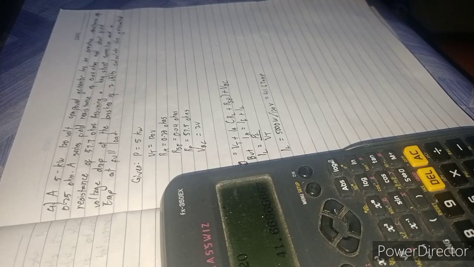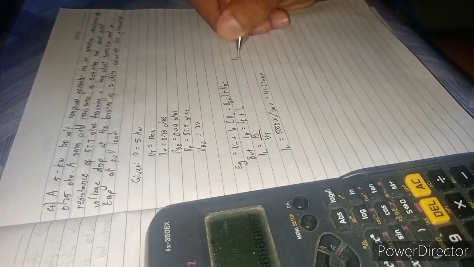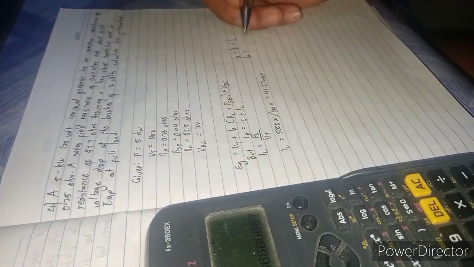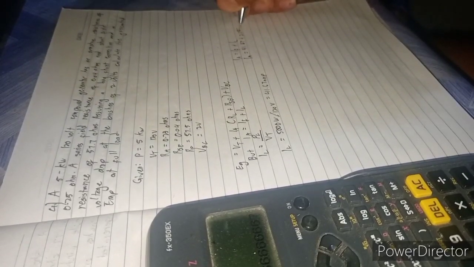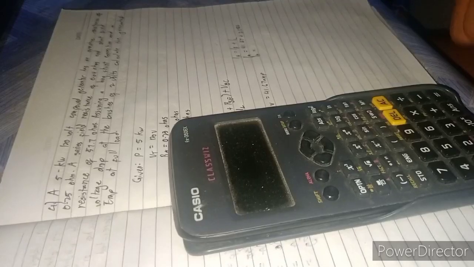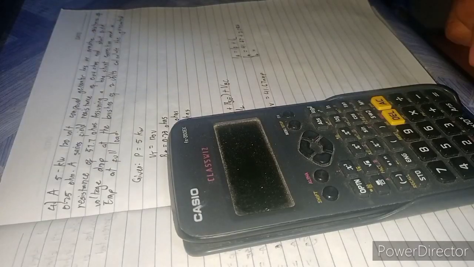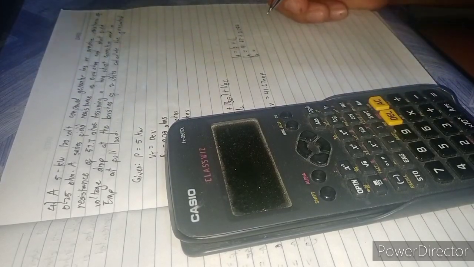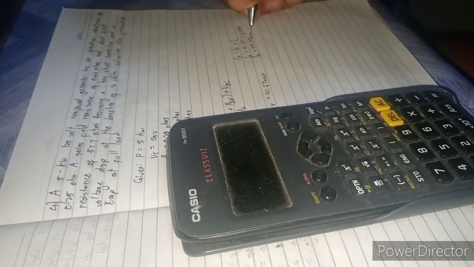Next we will find IA, which is equal to IF plus IL. IA is equal to the 41.67 we computed earlier plus 2.086, which is 43.756. The unit there is amperes.